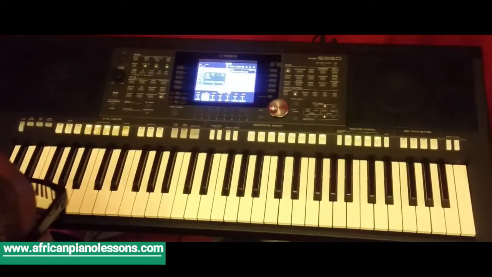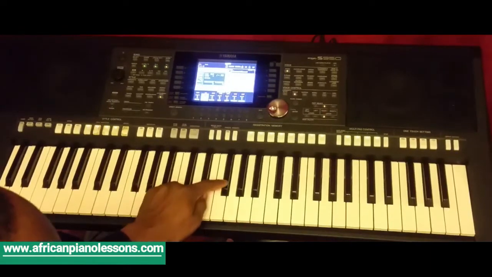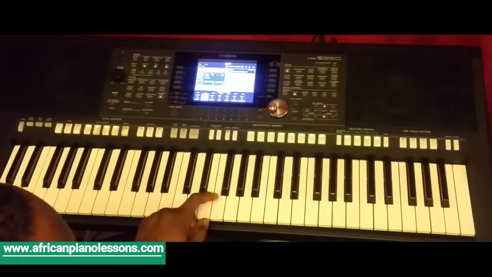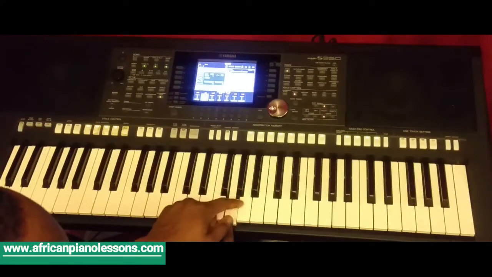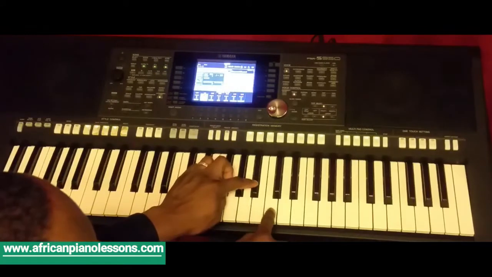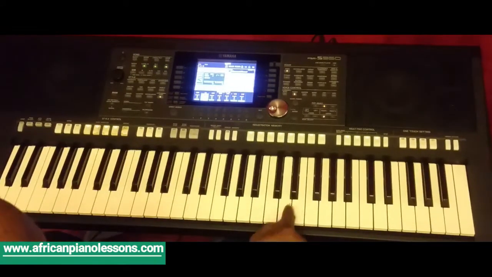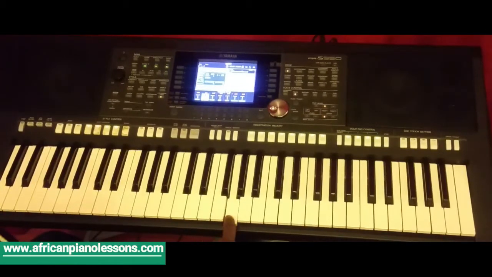So if you apply that to, let's say we pick F in this case, so this will be half, half, so that's a full note. So that's our starting note. So tone, tone, semitone, tone, tone, tone, semitone.